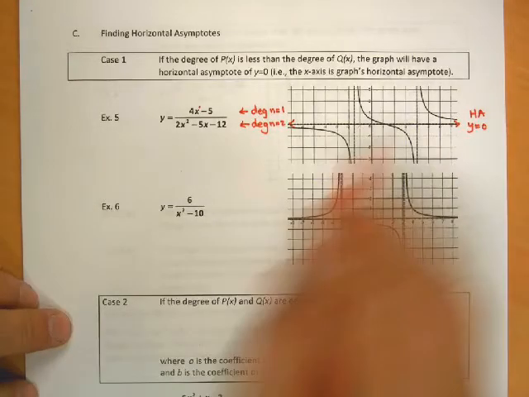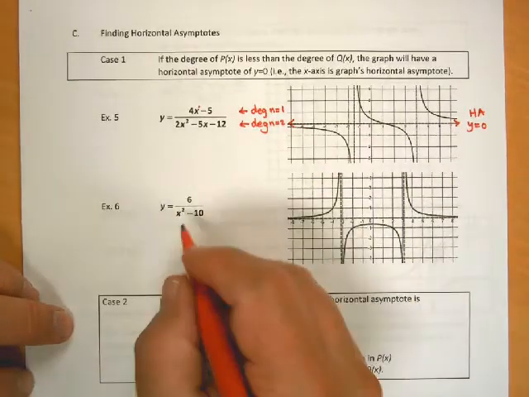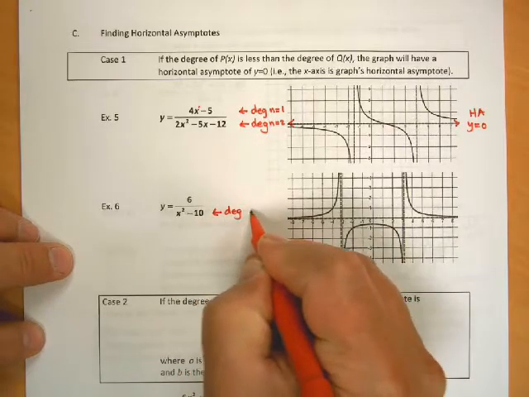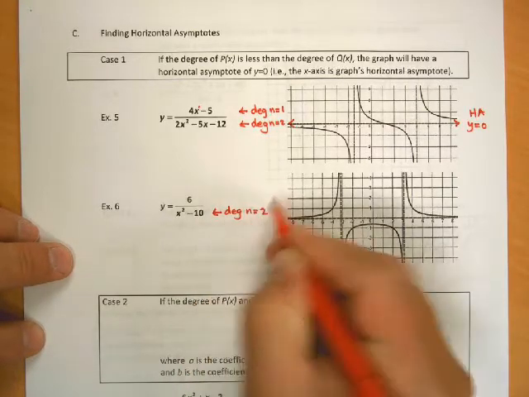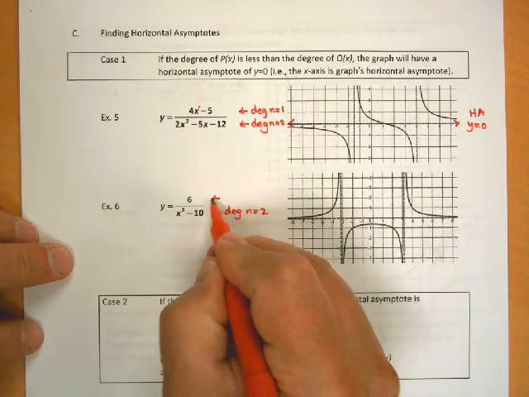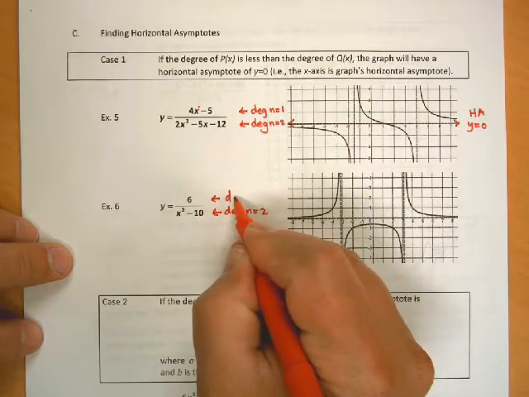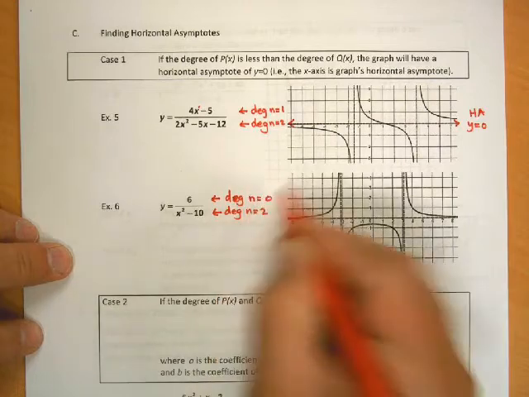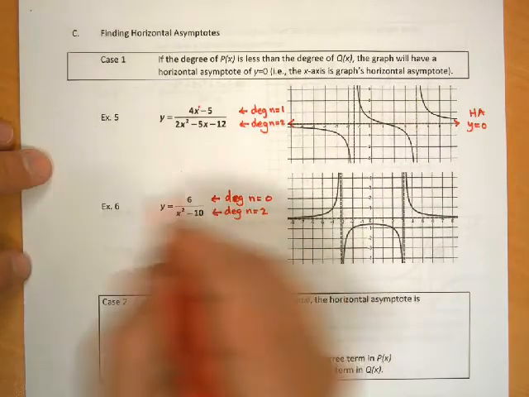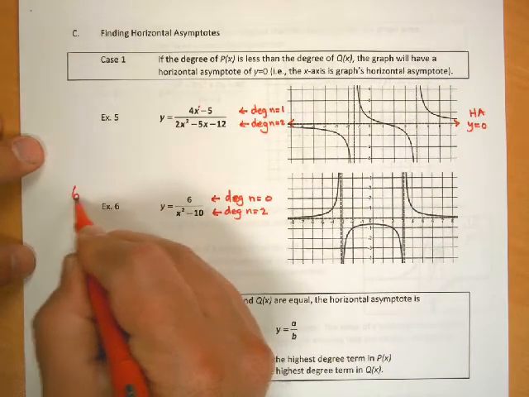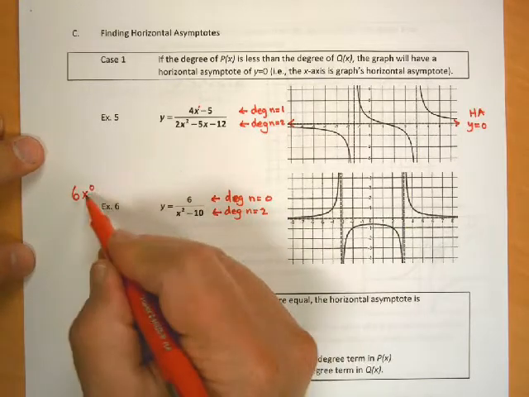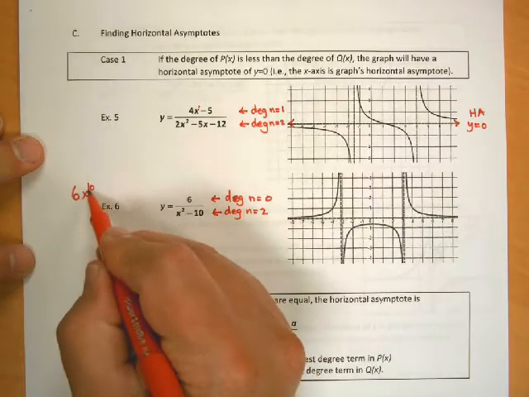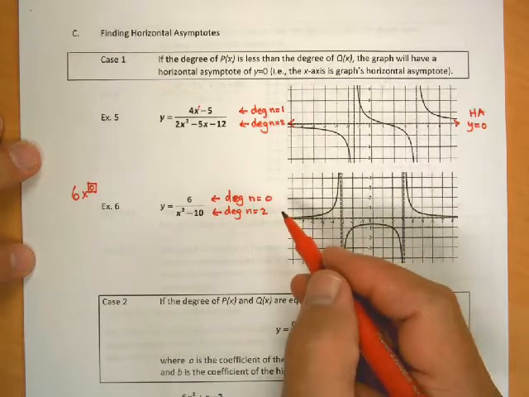So here's another example of that. You have a degree of 2 on the bottom. This is quadratic because of that second power on it. And this is constant, which has a degree of 0. Now you could stick an x to the 0 behind that 6, and you remember that x to the 0 is 1, so 1 times 6 is what that is. And then it'd be really obvious that you have degree 0 up there.